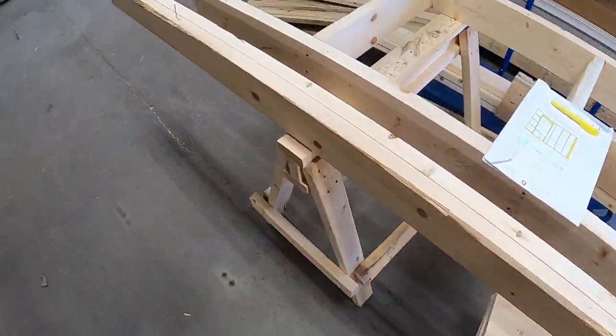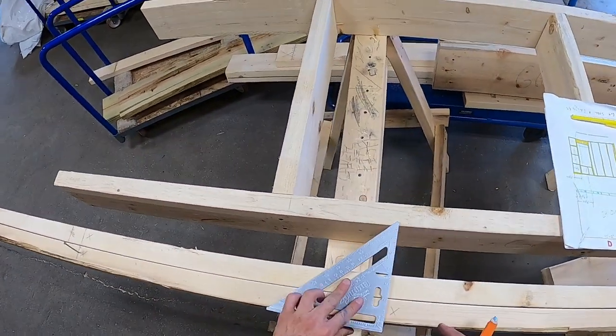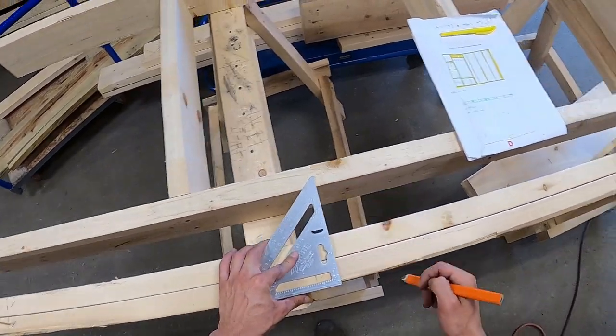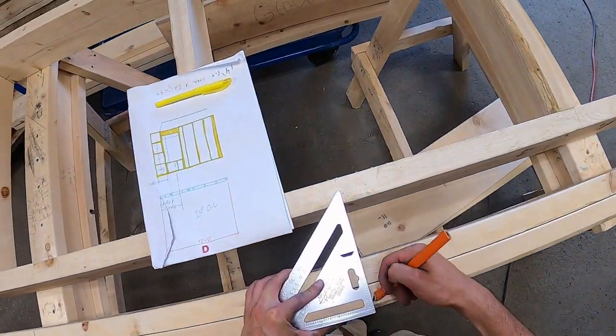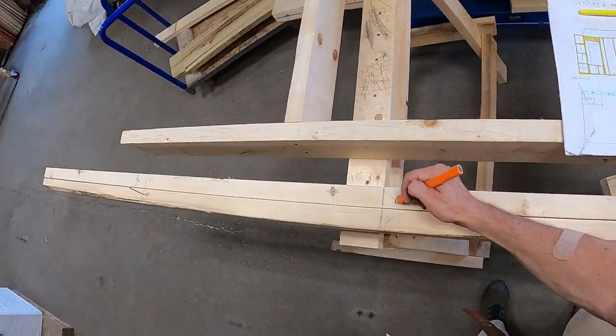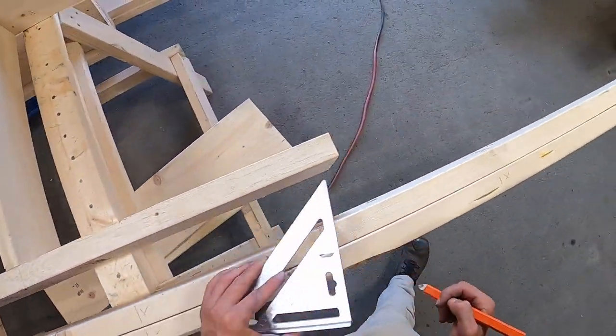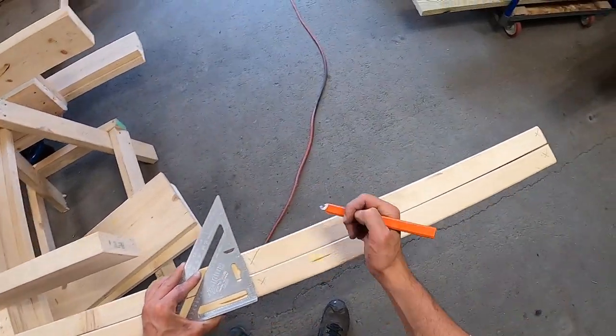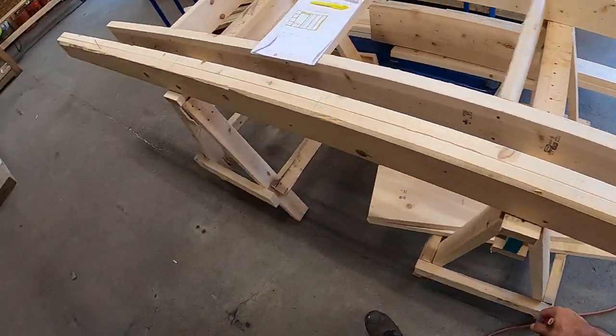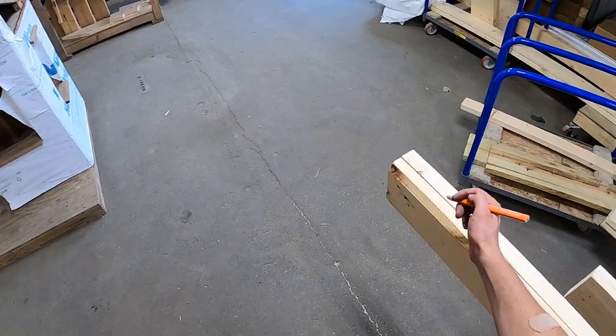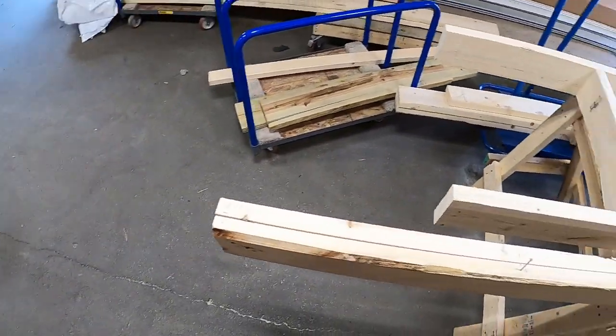Then from there, we transfer these lines all the way up. So here, I'm just going to put that on all the way up, all the way up. And at the ends, we don't need a marking. Of course, we're going to have a board here, so we'll mark this end as well.